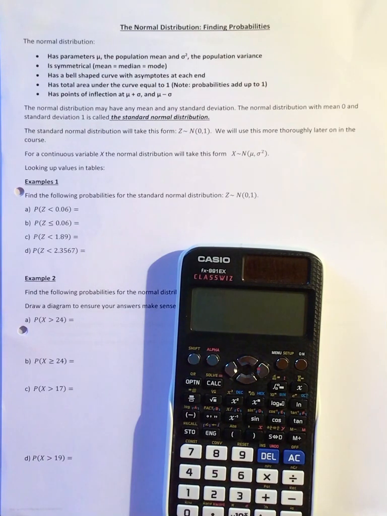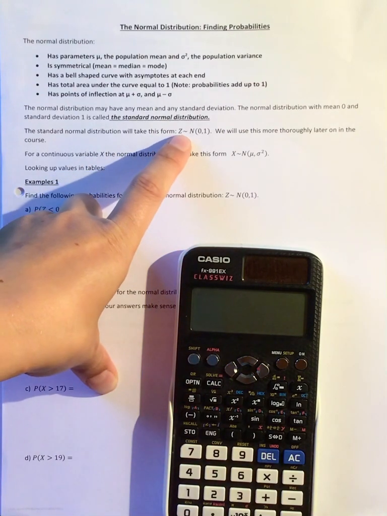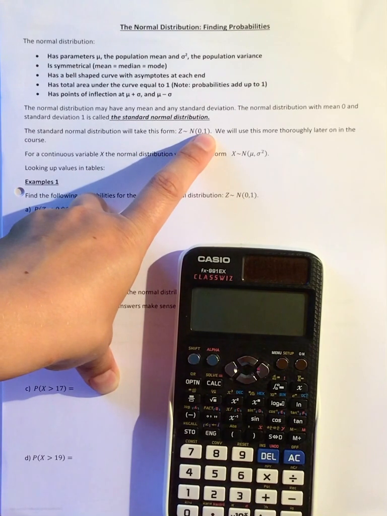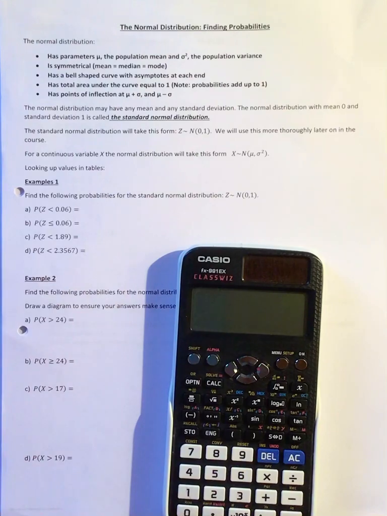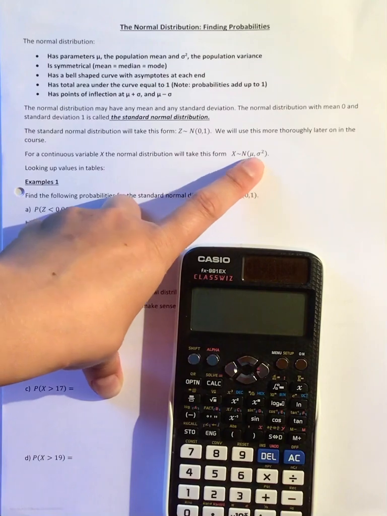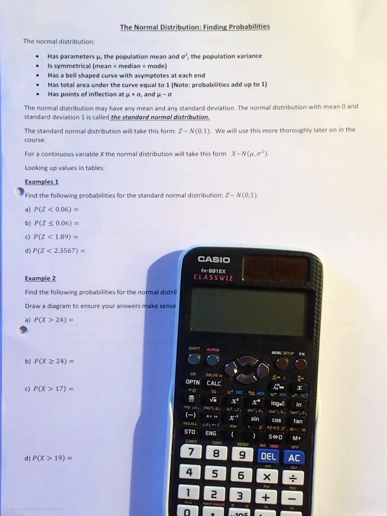So our normal distribution can have any mean and any standard deviation, but there is a standard normal distribution which has a mean of 0 and a standard deviation of 1. We call the variable that can be modelled using that distribution Z, and our notation is Z is distributed as normal, 0 for our mean, 1 for our variance. We'll look at that in more detail, but we've already said that if we've got a different mu or sigma, we would use this notation here.